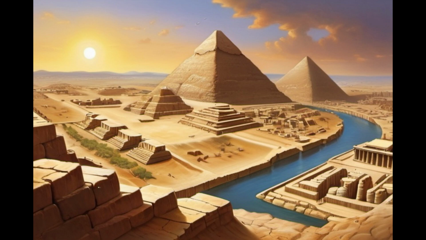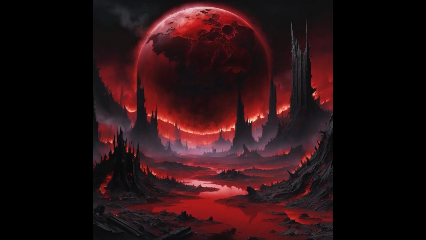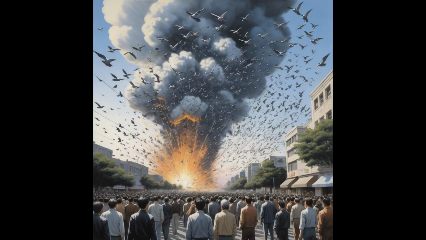Interpretation: some view it as a means to assert the Israelites' identity, as they were spared from the plague. Others see it as a manifestation of God's judgment on Egypt's wickedness. Flies. Biblical account: swarms of flies descend on Egypt, except in Goshen, where the Israelites live.